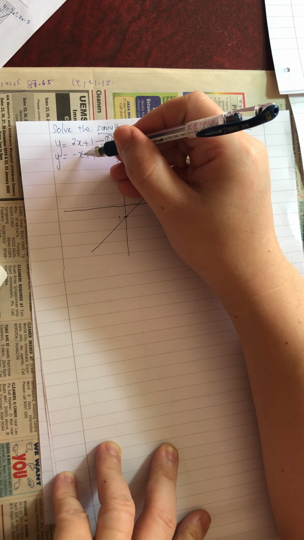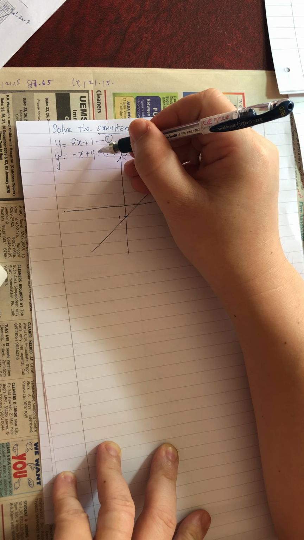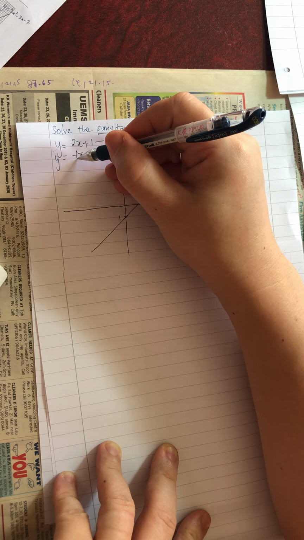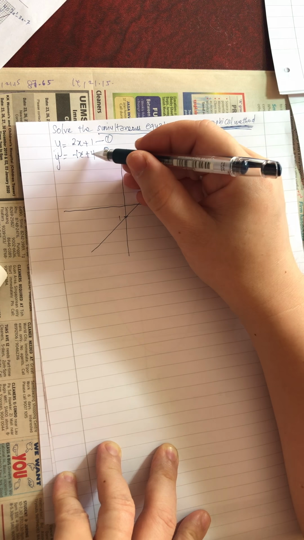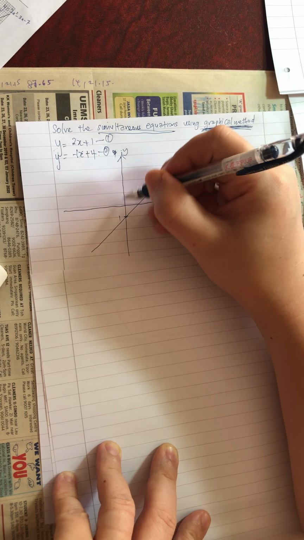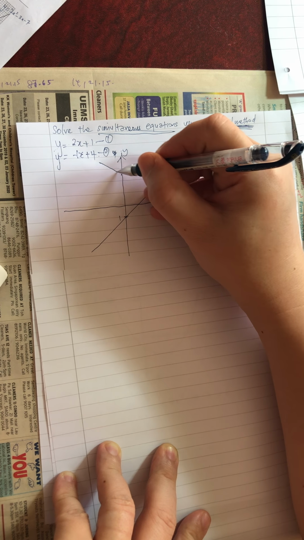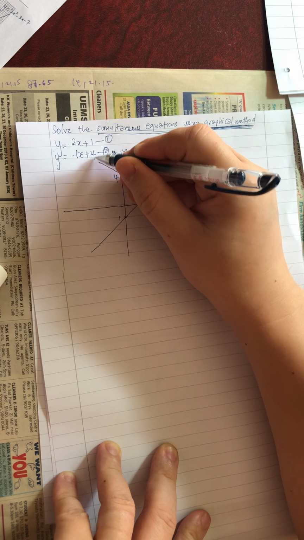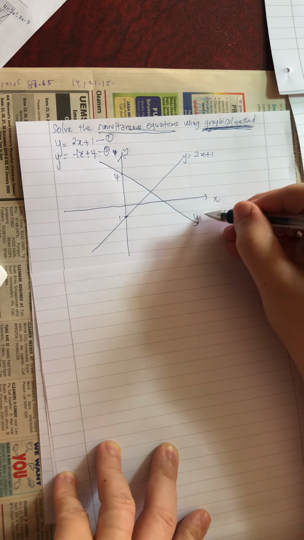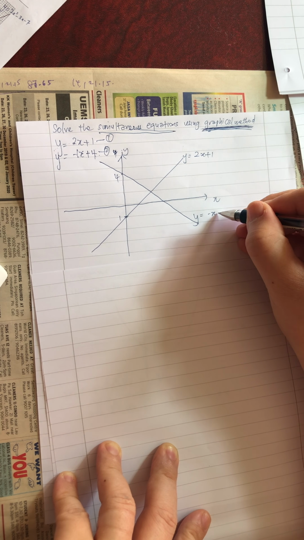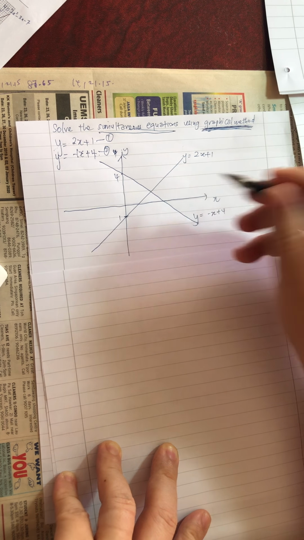y equals minus x plus 4. Minus x means minus 1. The gradient is negative, so you'll be going down this way. And it cuts the y-axis at 4, which means that you'll be somewhere around here. So this will be y-intercept 4, and the gradient is negative. So this is what I will get if I were to draw this graph out.